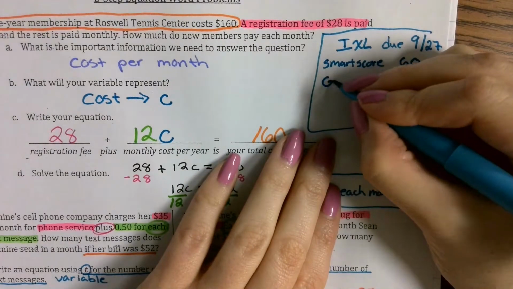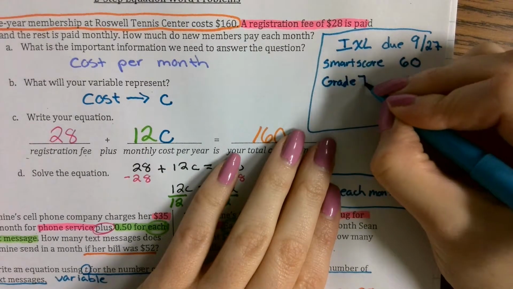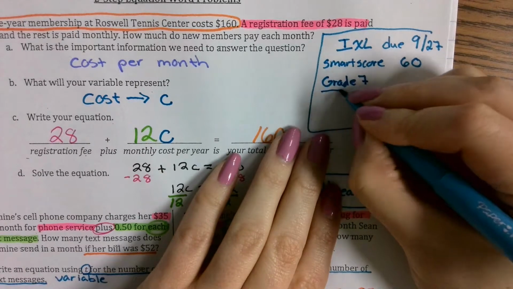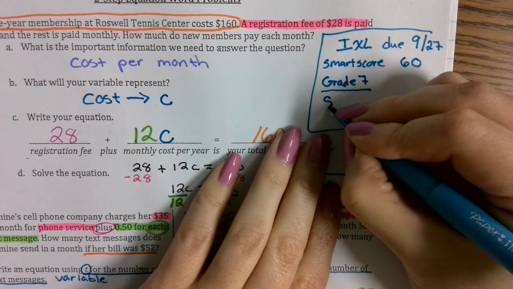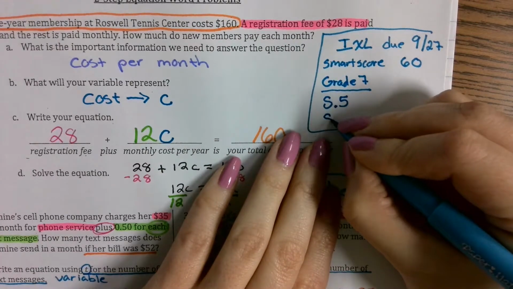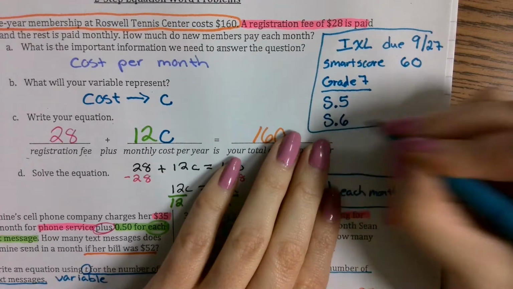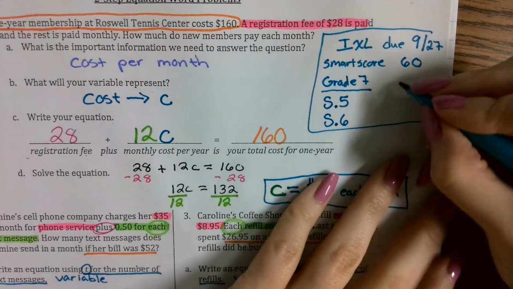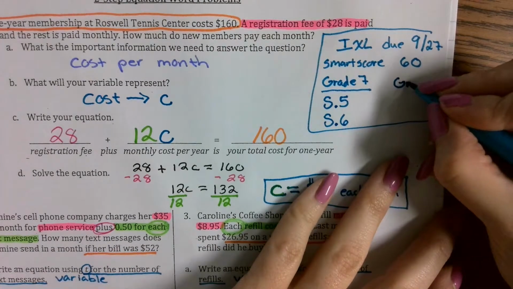You'll go to grade 7. In grade 7, you have the standards S.5 and S.6. Then you need to go to grade 8.